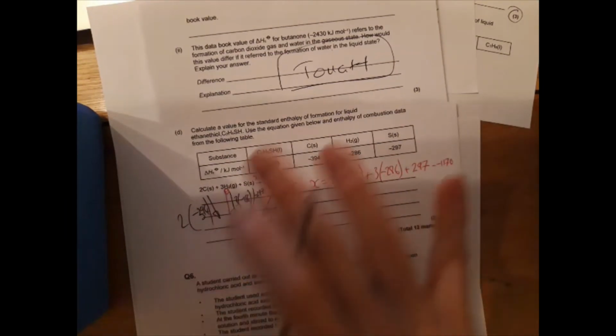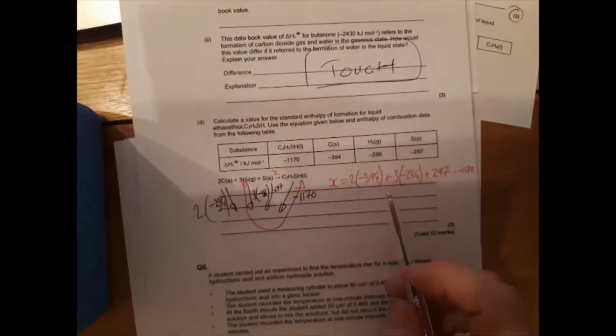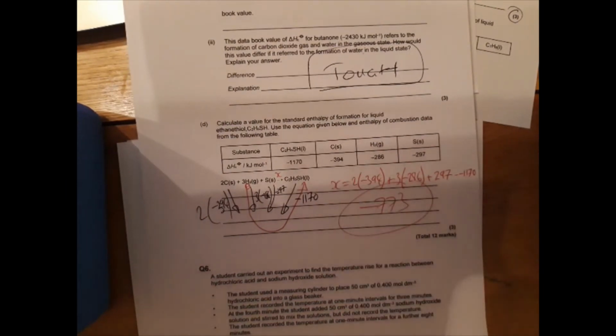You know what? It's late. I can't be bothered plugging all that in. That's quite a straightforward one. Quite easy, that, isn't it?